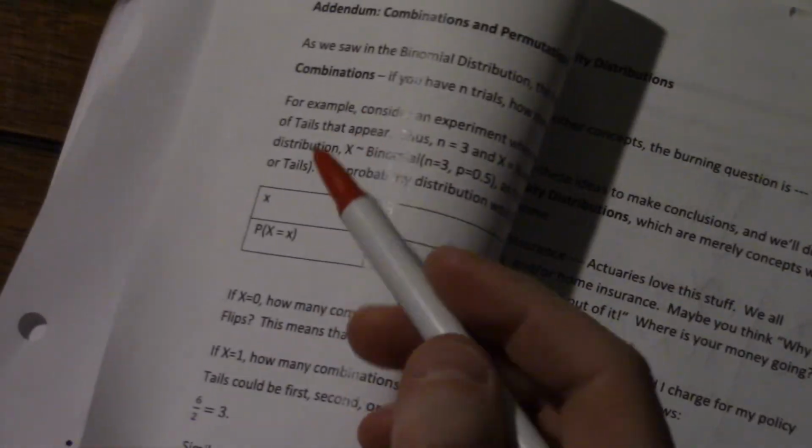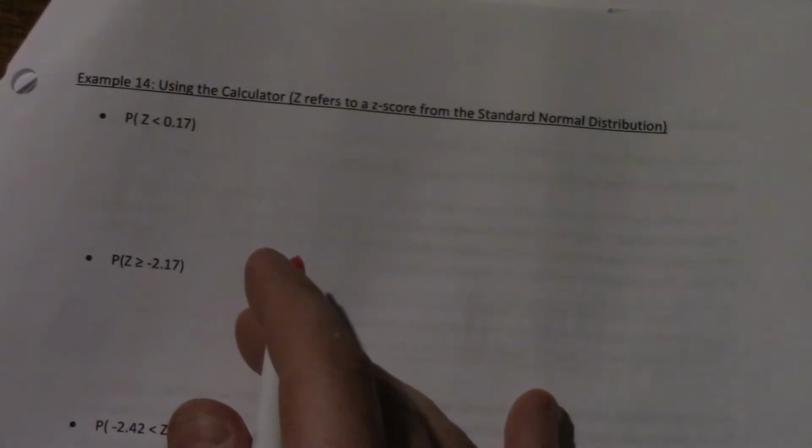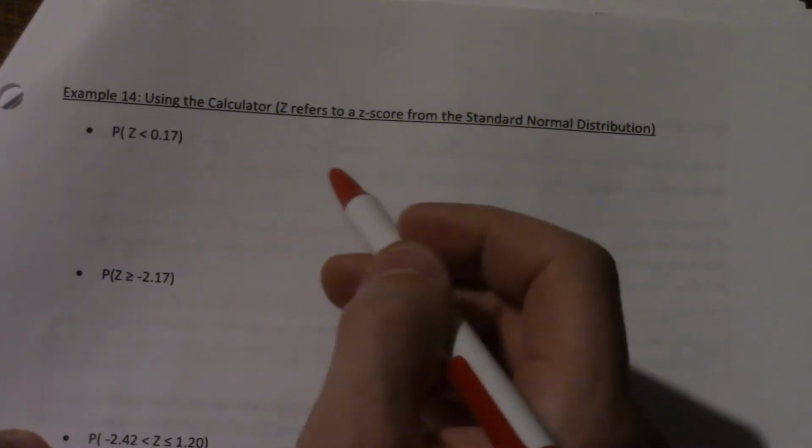So I think one more page. There is a last page about combinations and stuff. I called it an addendum. I'm not going to go through that. That's just for you. So all that we have left is this example 14, and we're done with chapter 6 finally. So we're going to use the calculator.